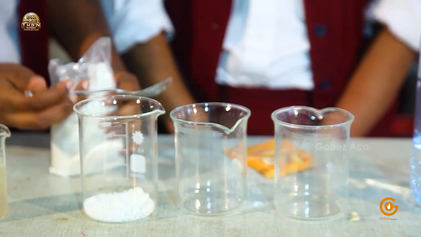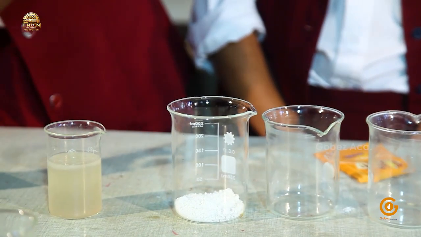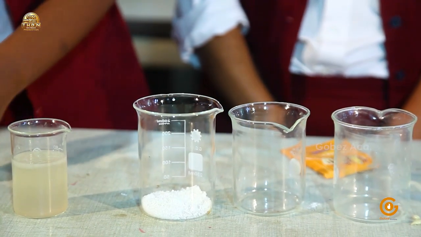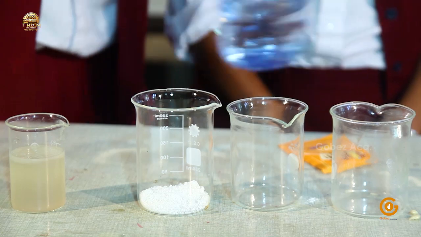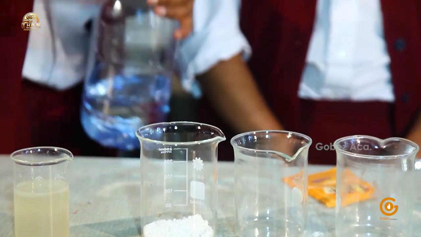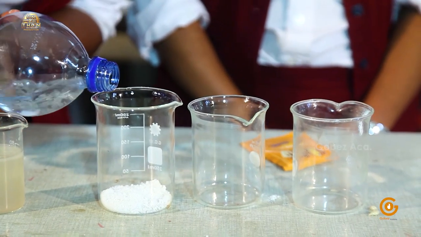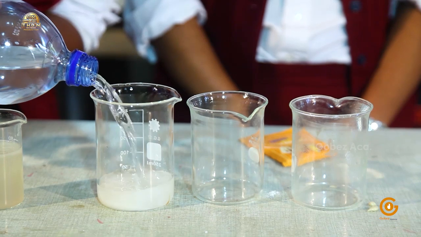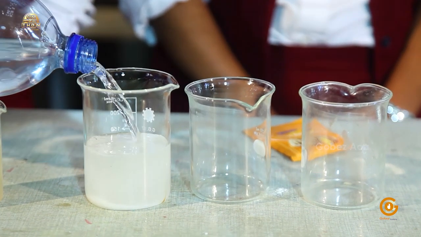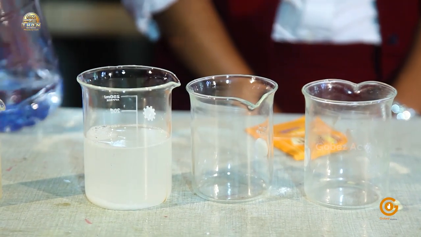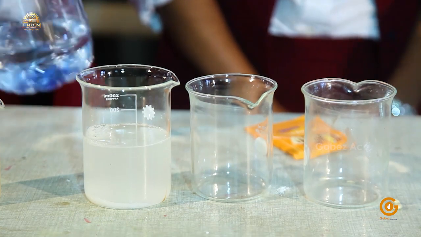So I'll add an equal amount of water to prepare. That's about enough, I think.